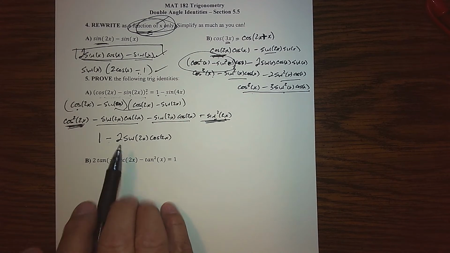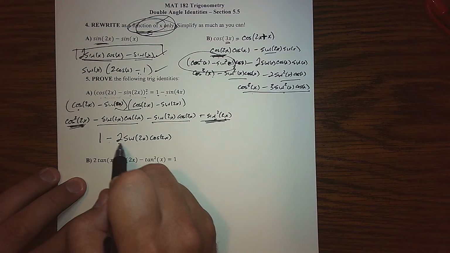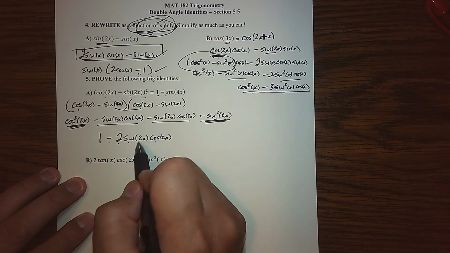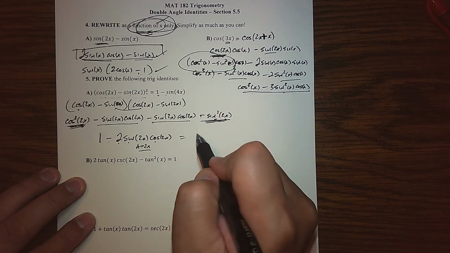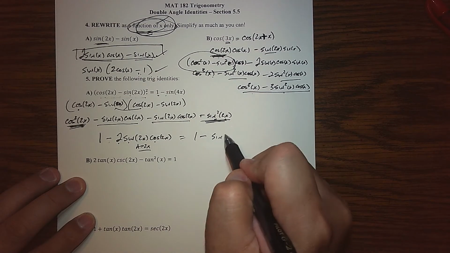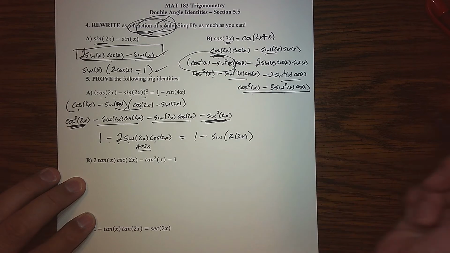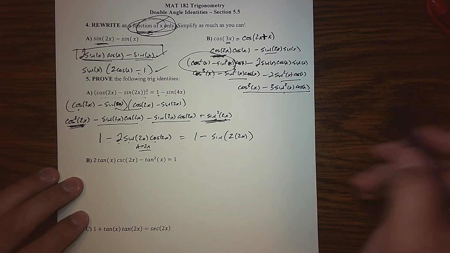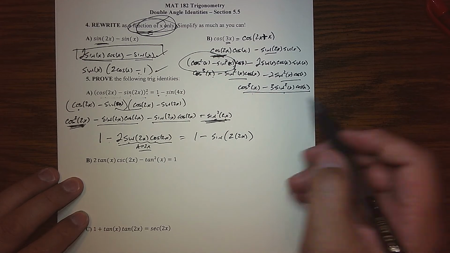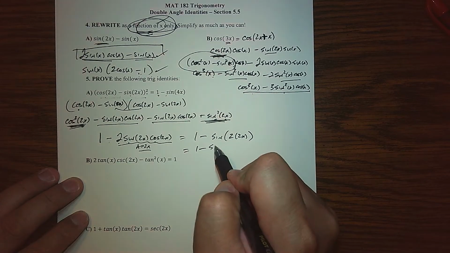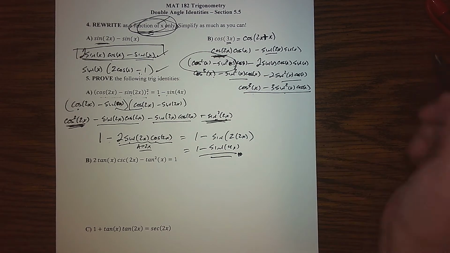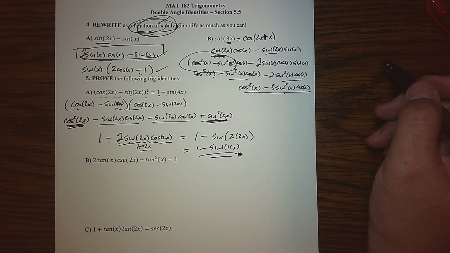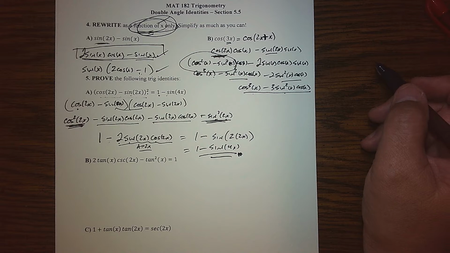Here though, what we have to do is we're looking at 2 times sine cosine. And so our a in this case is equal to 2x. So this piece right here is 1 minus the sine of 2 times 2x when we use our double angle formula, because that's basically what that is for sine, and that results in 1 minus the sine of 4x. And so we basically have proven the result that I want. Alright, so there you have that one. Okay, so we're off to the races.